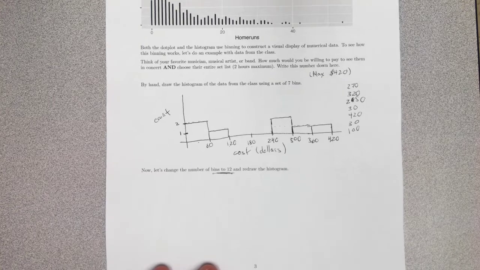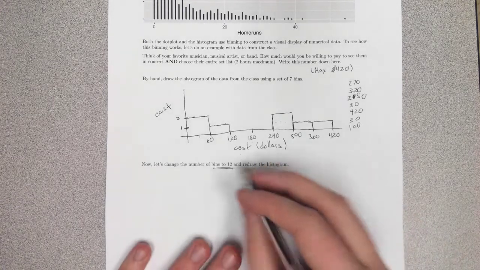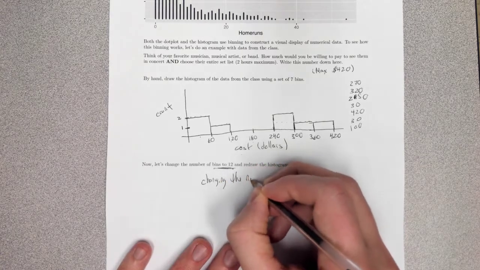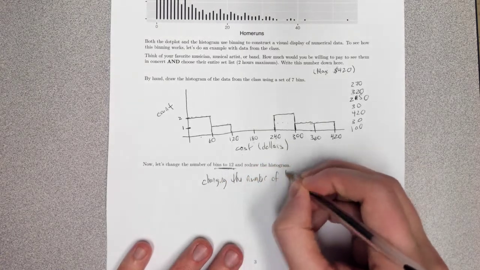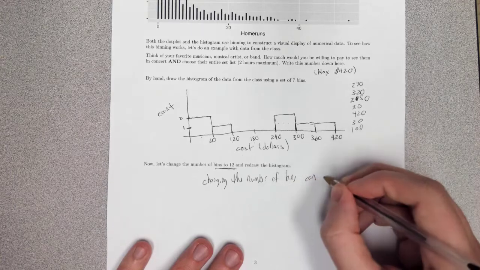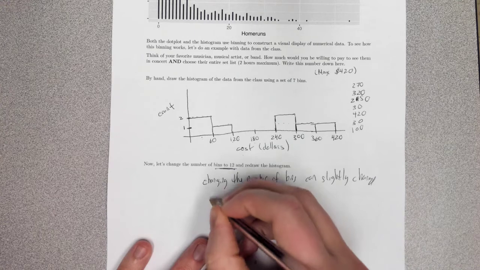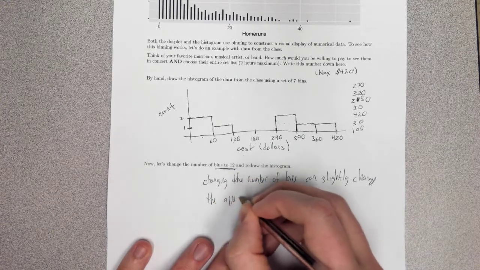We're not going to redraw the histogram here, but we'll make a note that changing the number of bins can slightly change the appearance of the histogram.